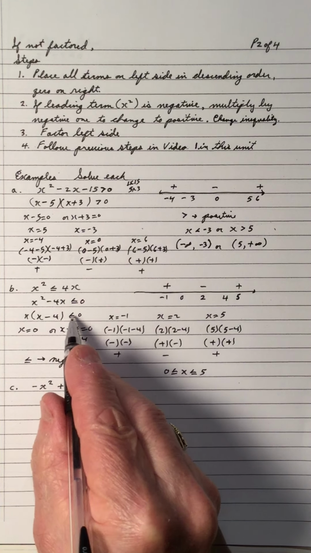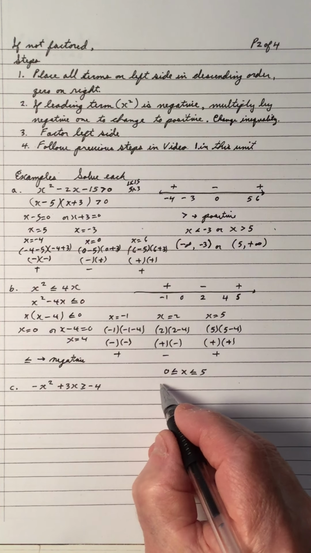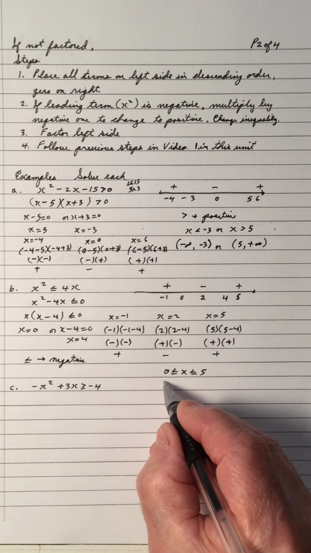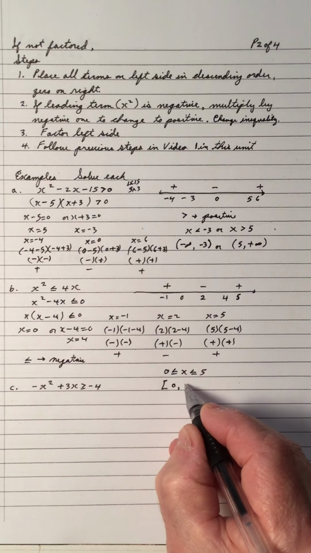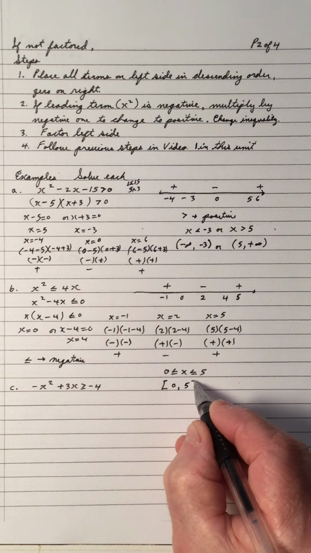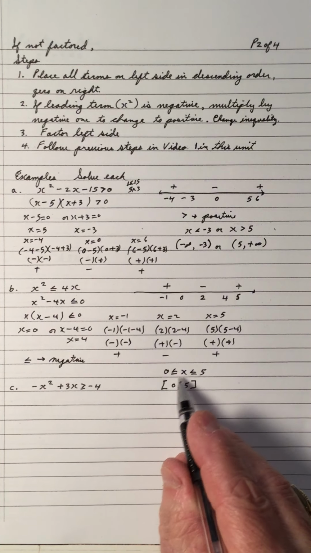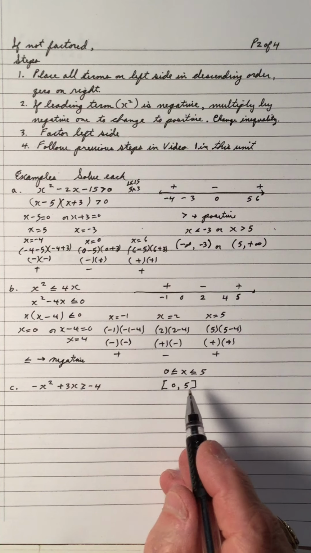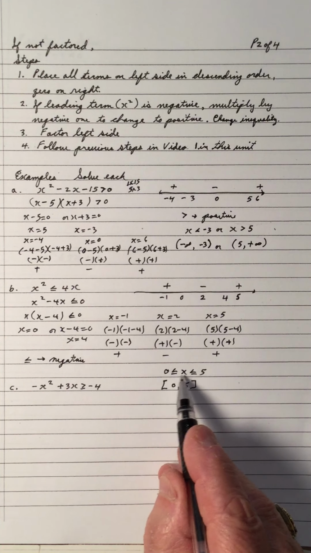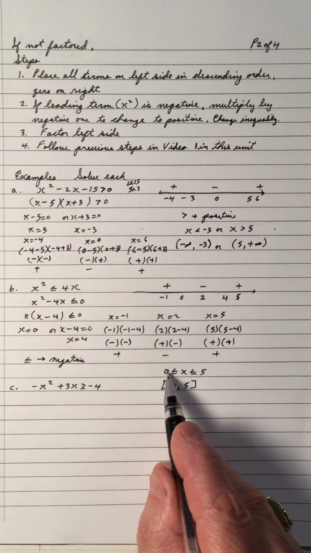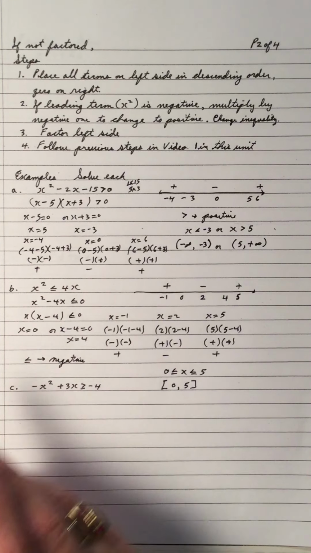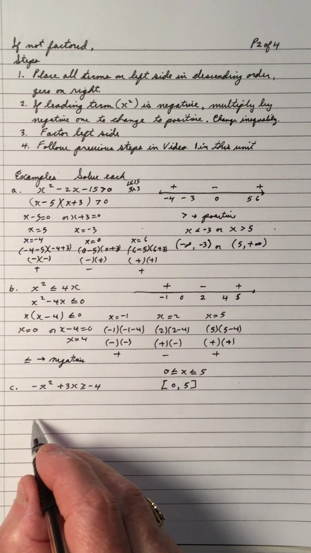Notice it's less than or equal to. And that's in between. So it's bar, square bracket, 0, comma, 5, square bracket. So either way you want to describe it could be either one of these two. So that means all the numbers between 0 and 5, including 0 and 5, will make this inequality true.